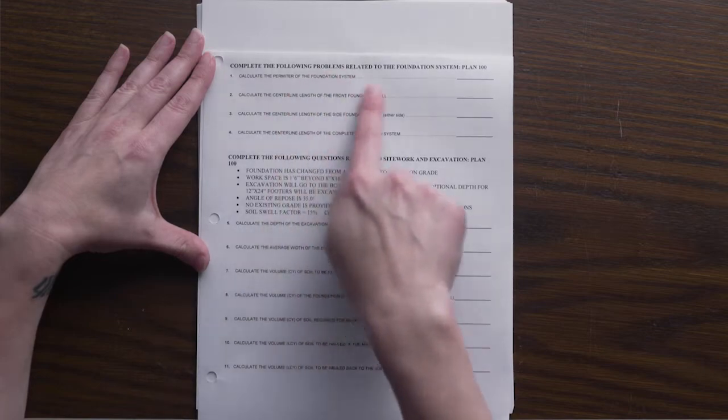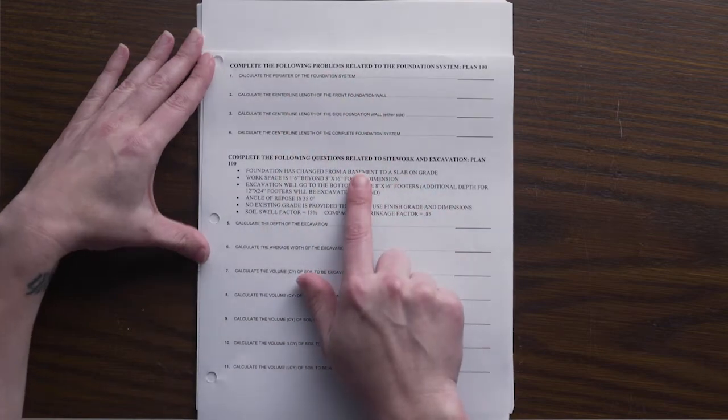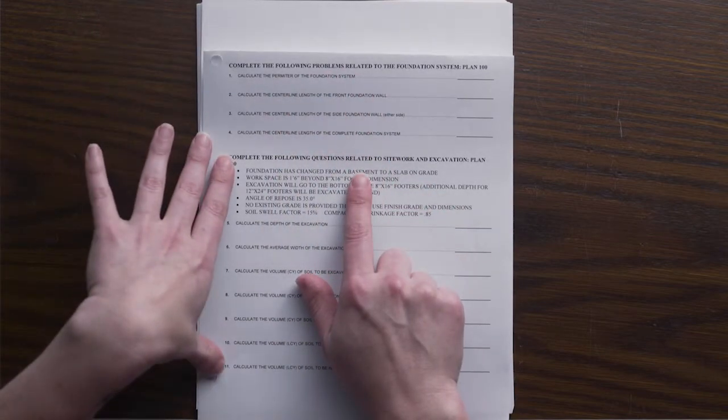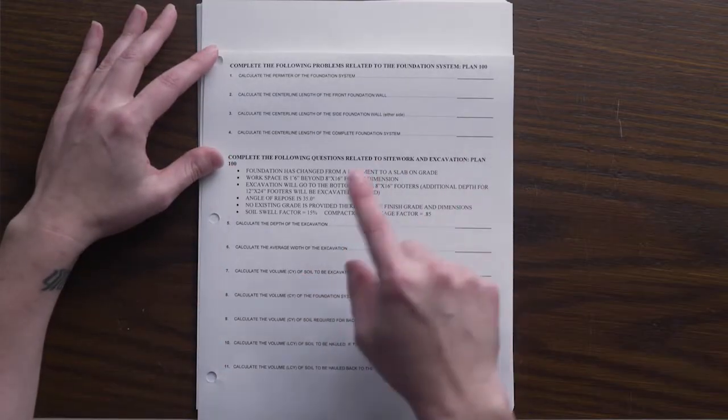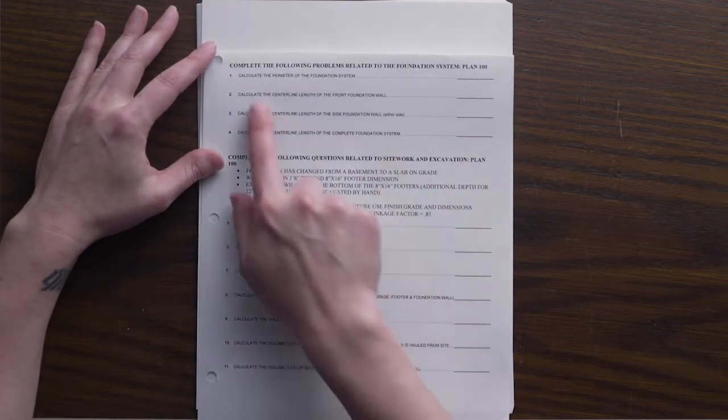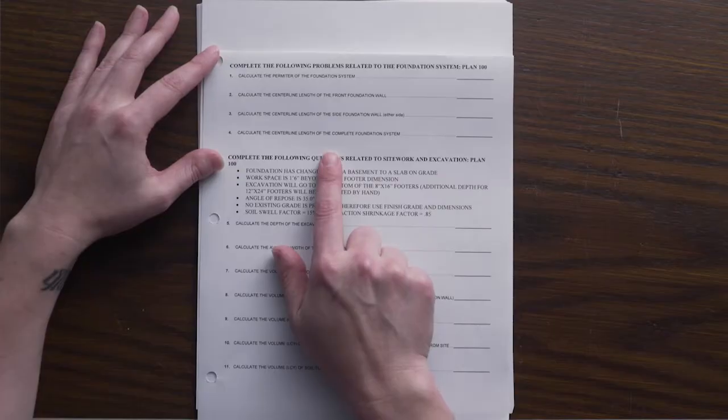Feel free to write on that page or take your own notes, whatever is best for you. I will show you the sample set that we'll be working on one time, and then you'll have to reference back to know which numbers, which questions we're working on.